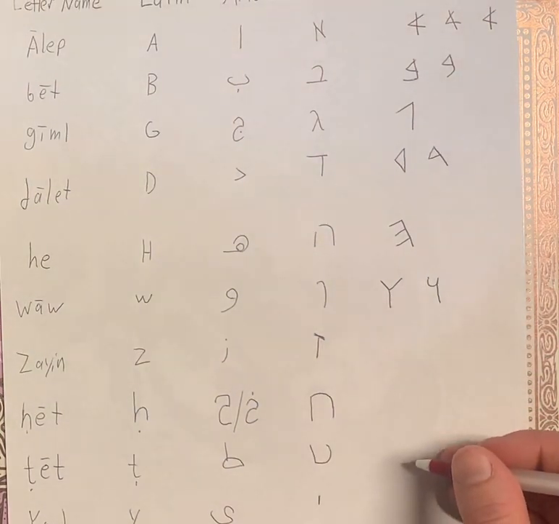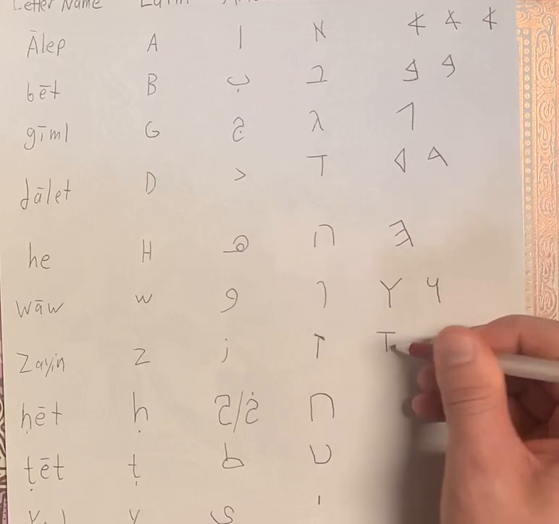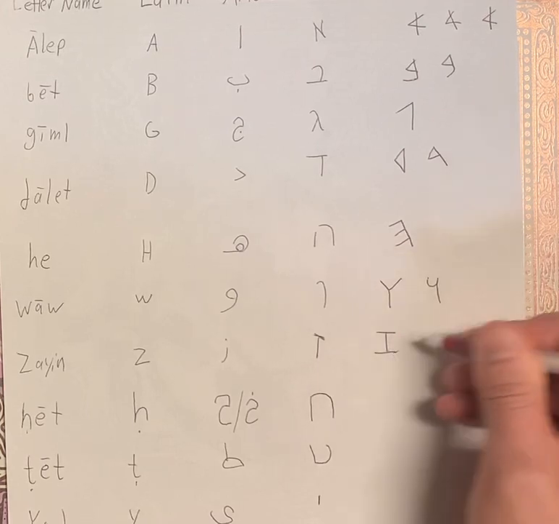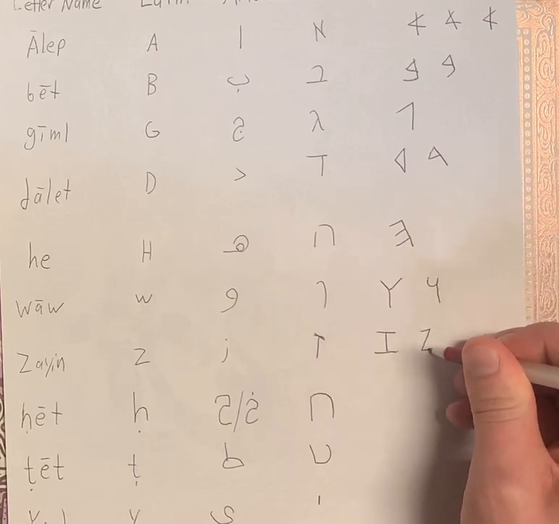Next we have zayin, which also comes in two variants. This capital letter I looking form, and this more familiar Z.